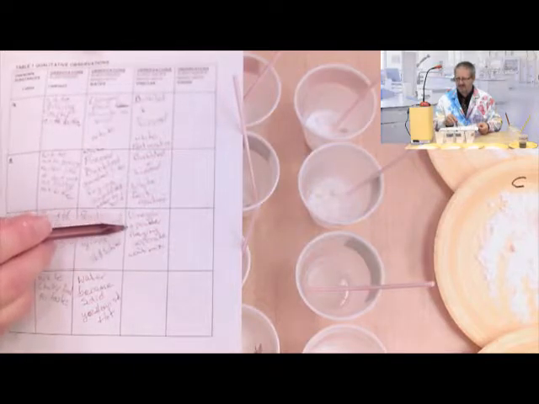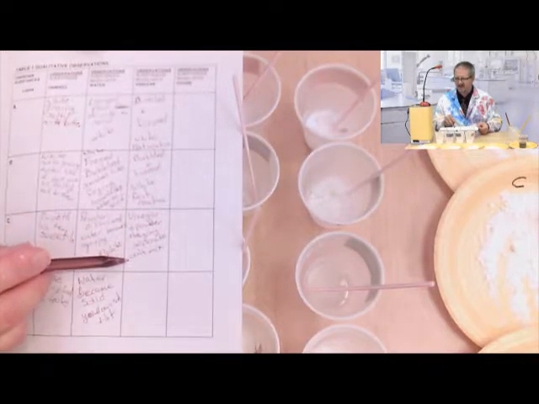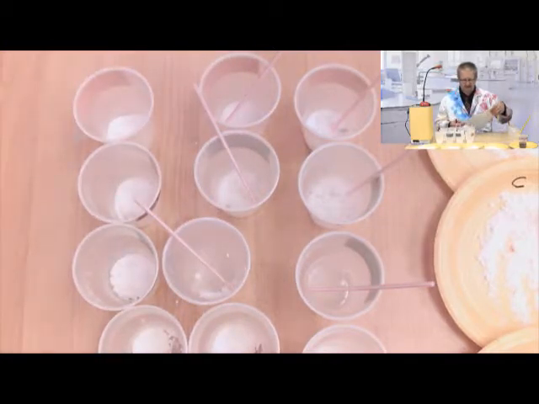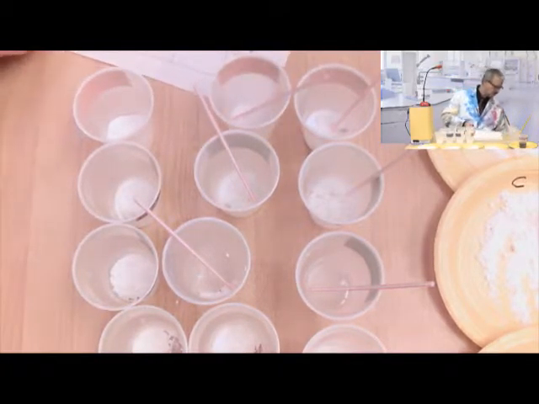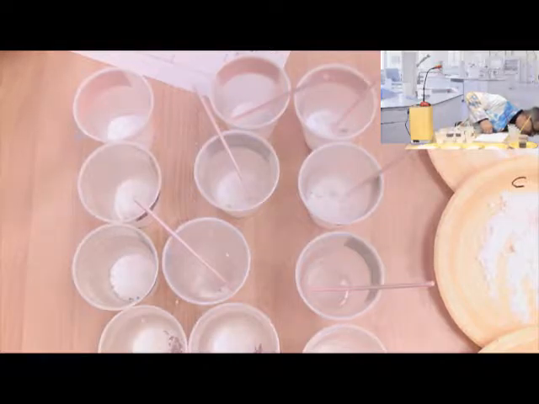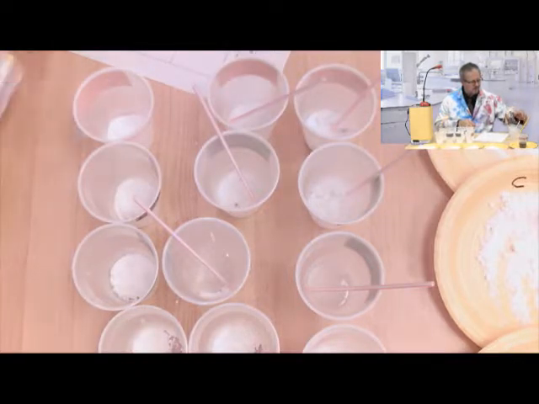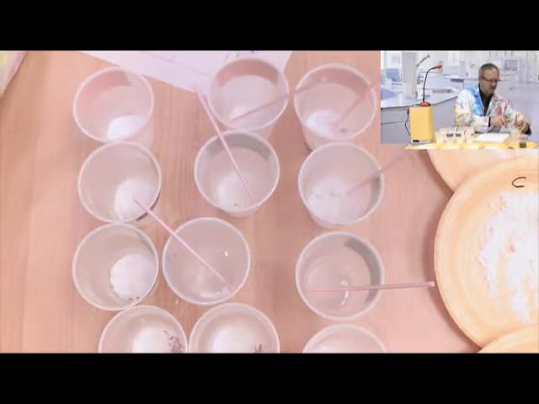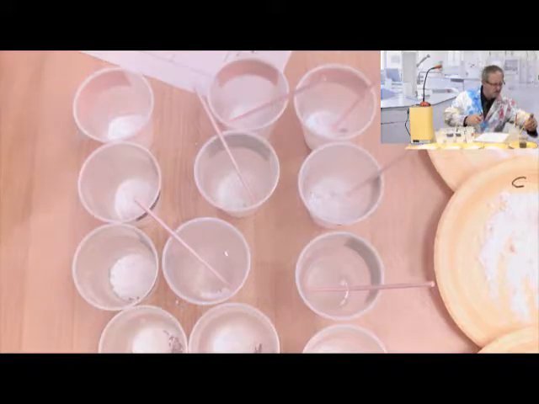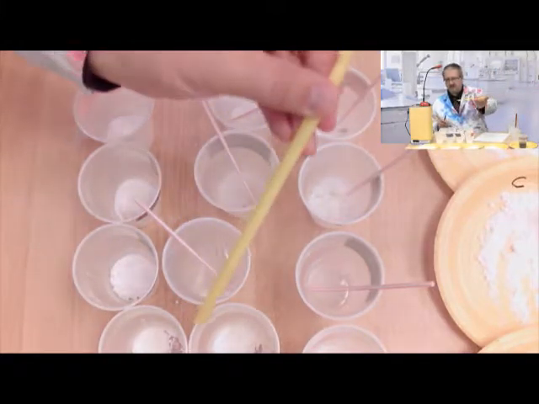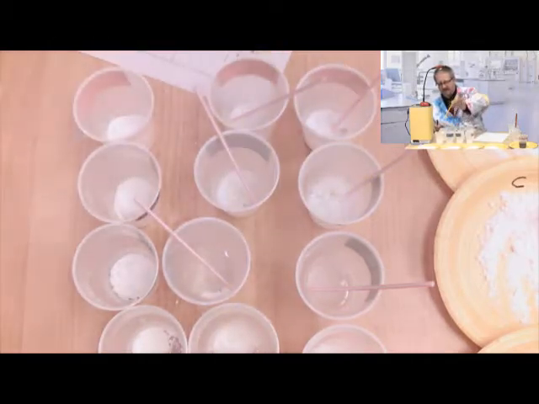It says vinegar and powder staying separate, won't mix. Okay, on to our last one for vinegar.